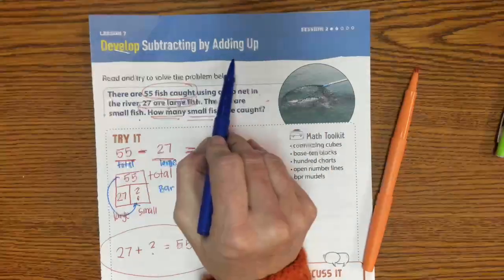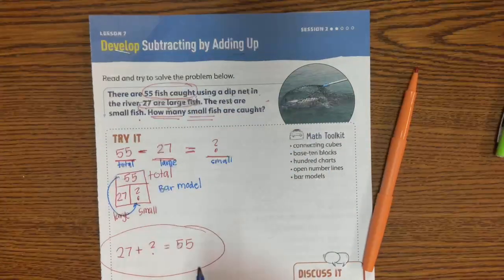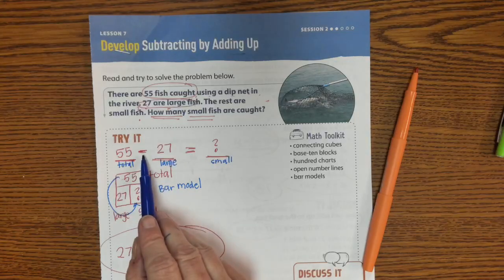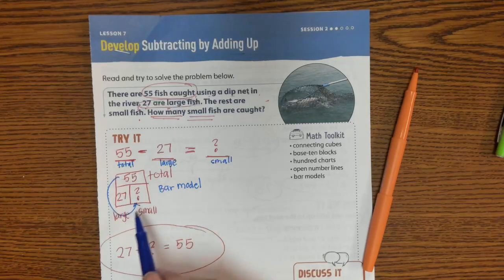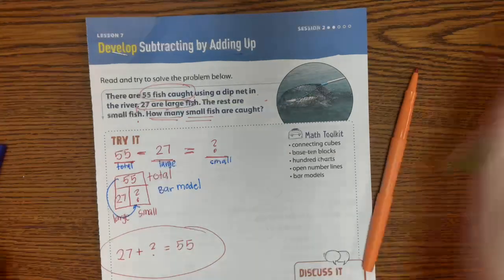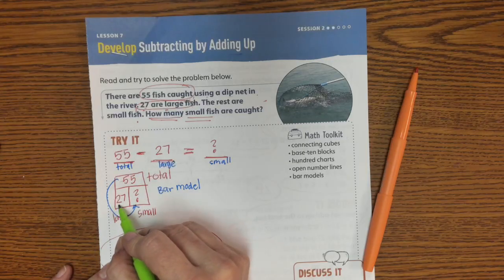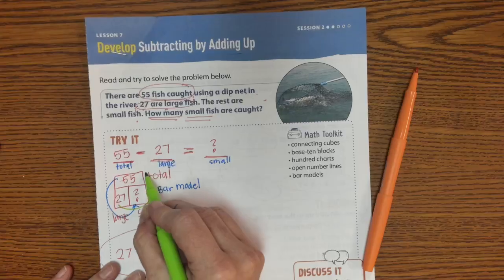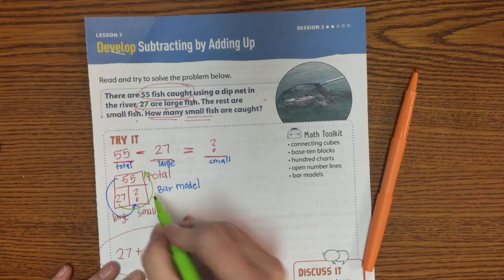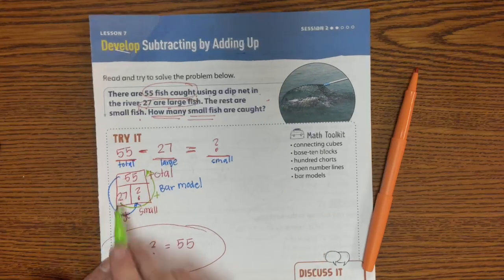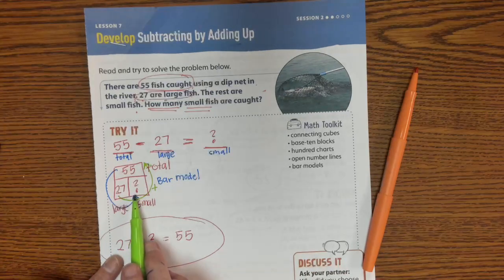Now, when you're adding up, you're going to want to add. So we're going to change this subtraction problem to an addition problem. That's where this bar model comes in handy. Some kids can do it this way, and some will do it a fact family way. So we'll do it this way first. If I'm going to change it to addition, you start here at 27, and you go up. Now, when you go up, you add. So now it turns into 27 plus question mark equals 55.